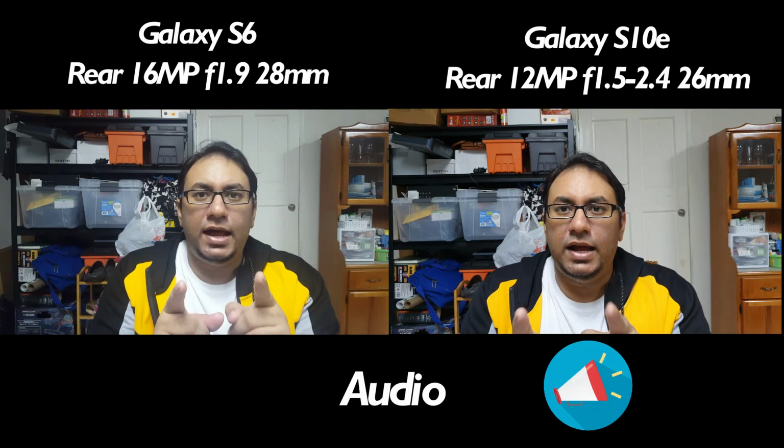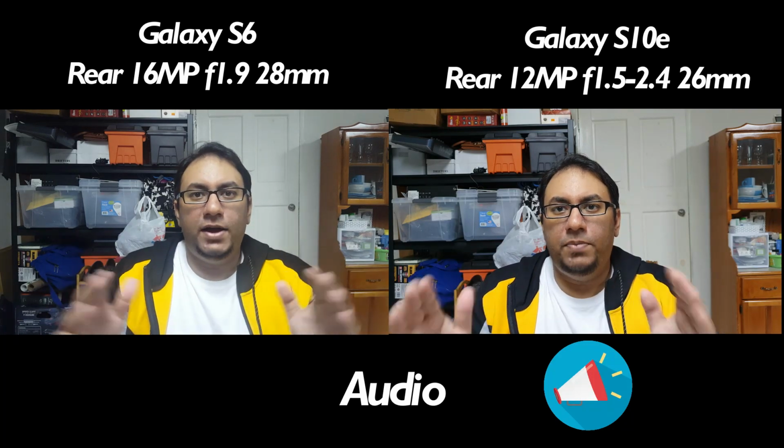Also, I want you to have a look at how far apart in terms of wideness the background is between the S10e and the S6. As I said, they're not exactly spec exact, so there should be some slight difference, but all in all, this is what you should expect.